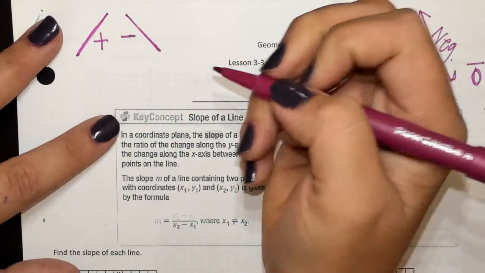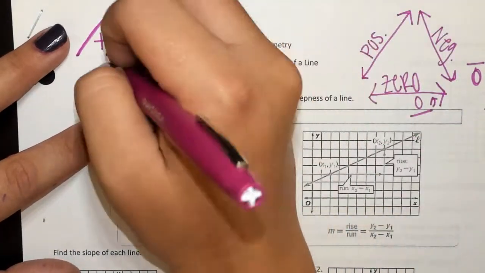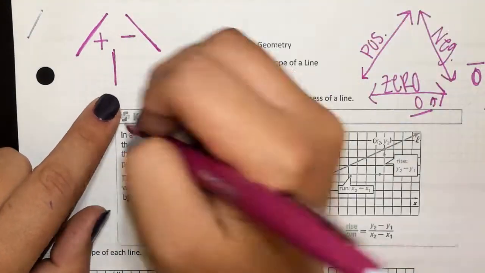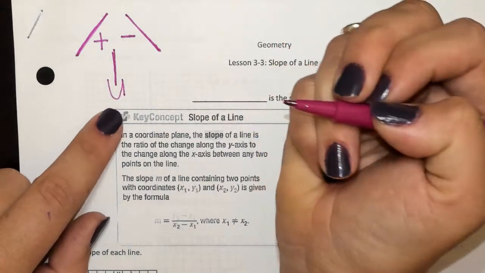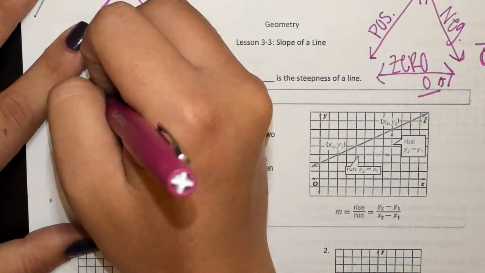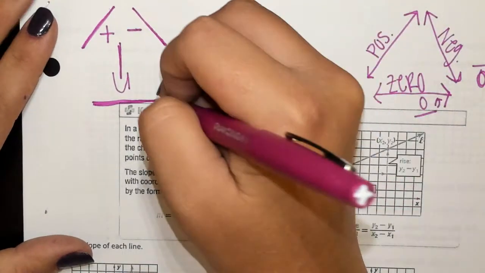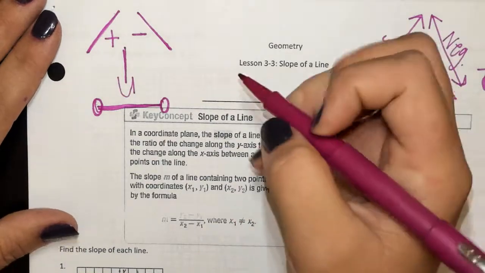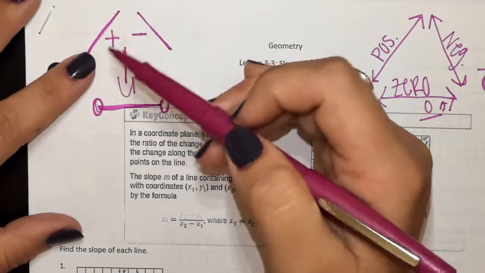Hold on, I'm not done. What kind of slope is that? Undefined. What kind of slope is this? Do you see it? It's a face.